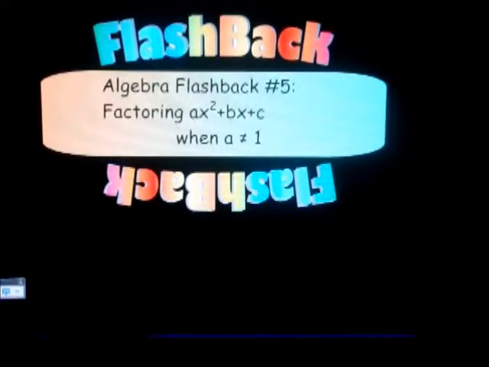For our next video, we're going to take a look at some more factoring, but this time we're going to look for when a is not equal to 1. The good news is in the first video, we've already learned the process, so at any time in this video, if you feel comfortable with just going ahead and factoring, feel free to do that. In the first example, I'll go through more step by step, but I'll probably go quicker through the last few.